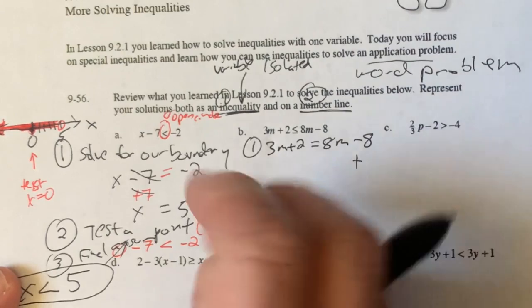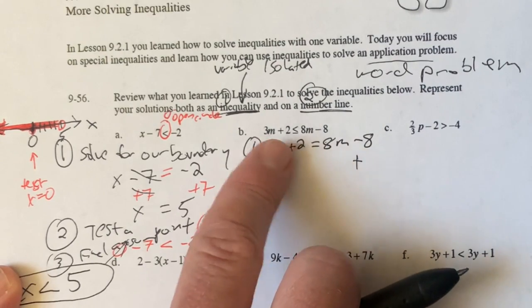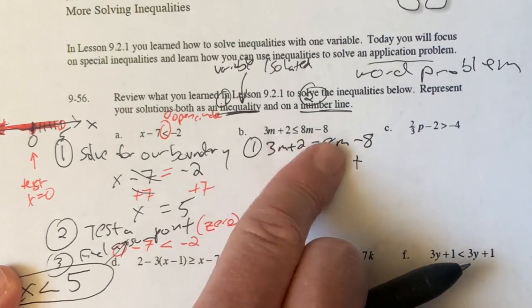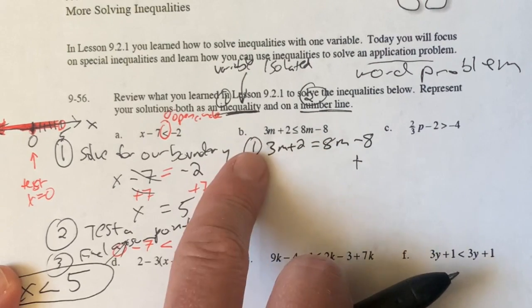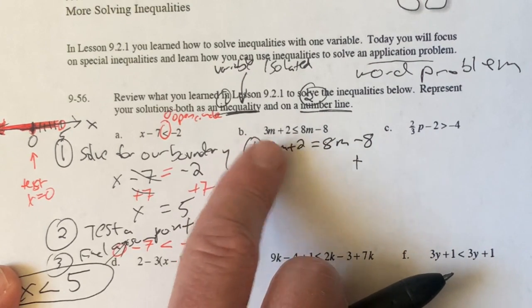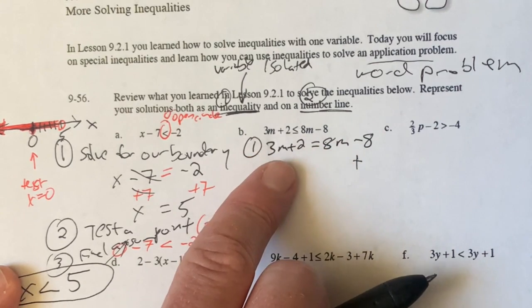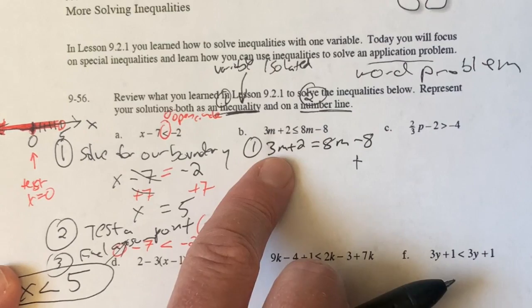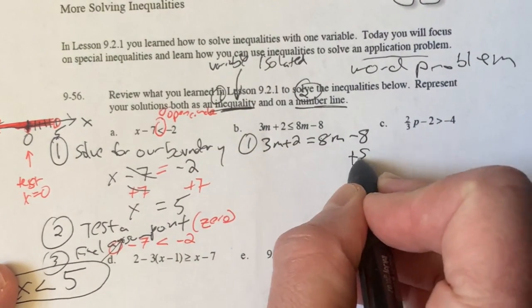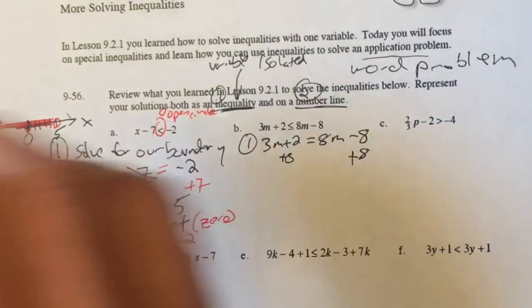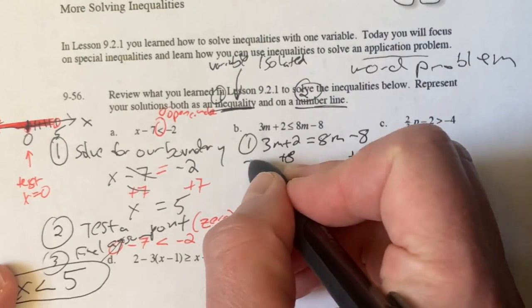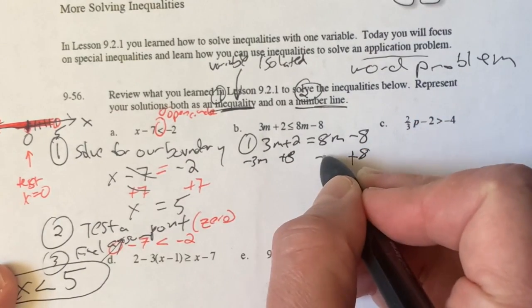So what I'm going to do is collect my m's to this side. You always want to take your variables and move them to the side where there are more variables. No reason to move them to the side where there are fewer variables, because then there would be a negative variable number here. So I'm going to move my m's over here, and my constant terms are going to go over here. So I'm going to add 8 to both sides, and I'm going to subtract 3m from both sides.